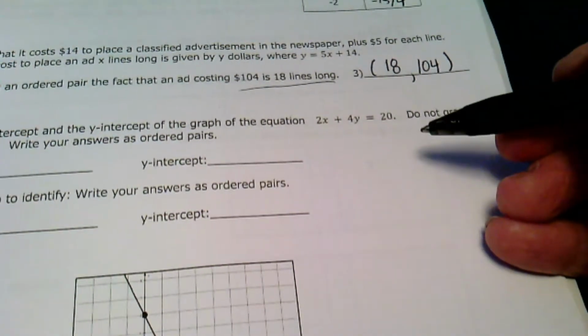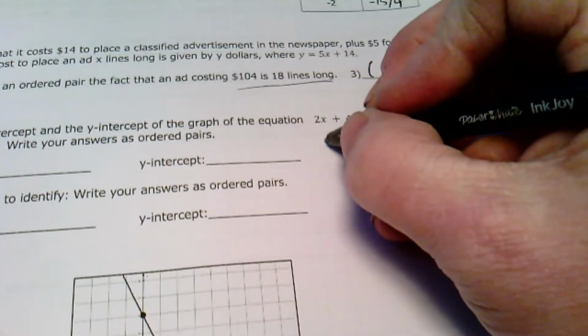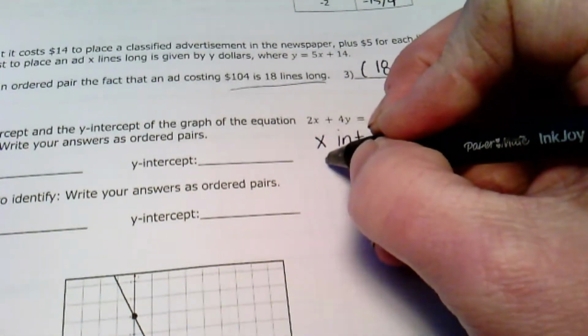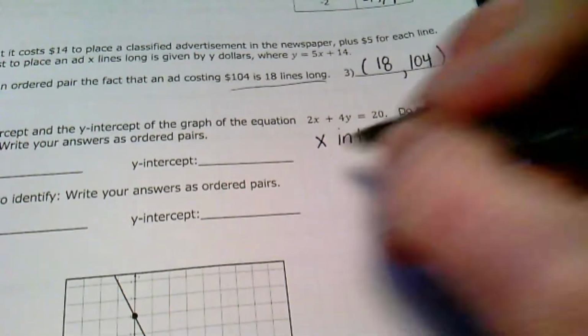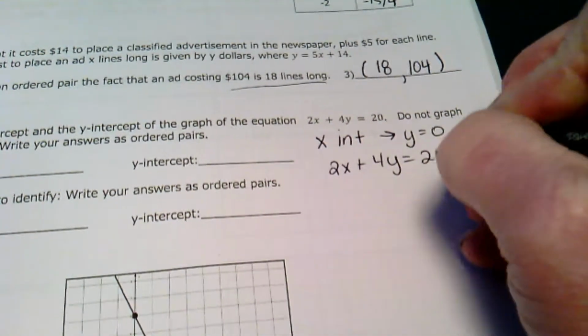All right, so to find your x-intercept, you know that your y has to be 0. And then to find your y-intercept, your x has to be 0, because that's where it crosses your x value and your y value. So for our x-intercept, I'm going to set my y to 0. So we're going to do 2x plus 4y equals 20.